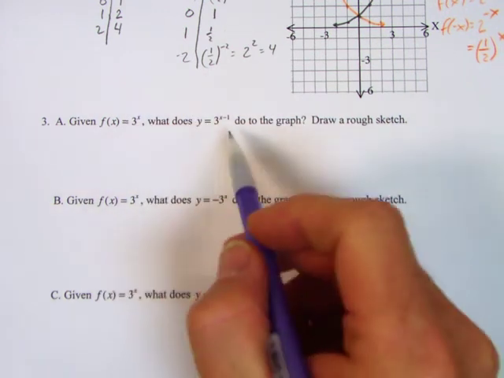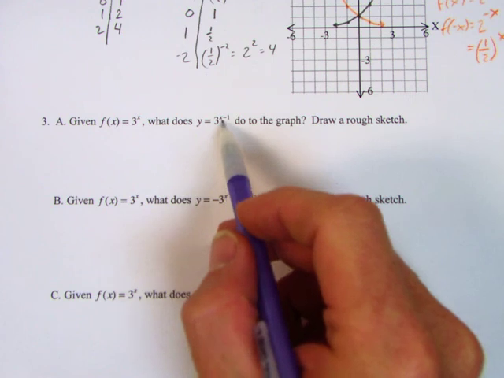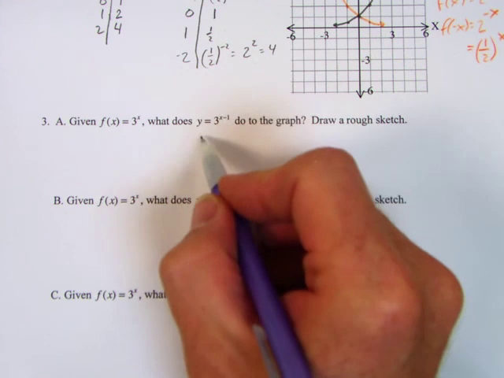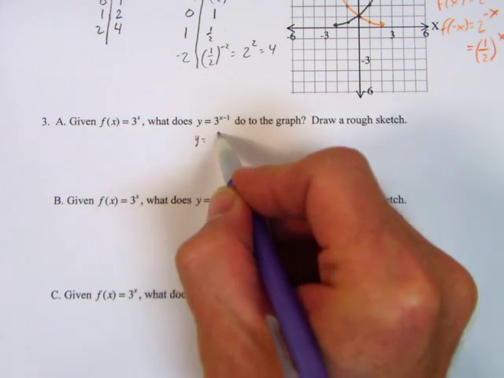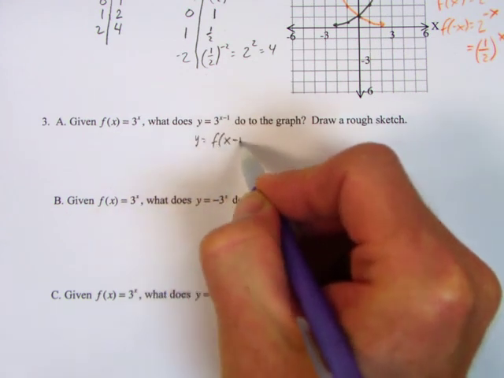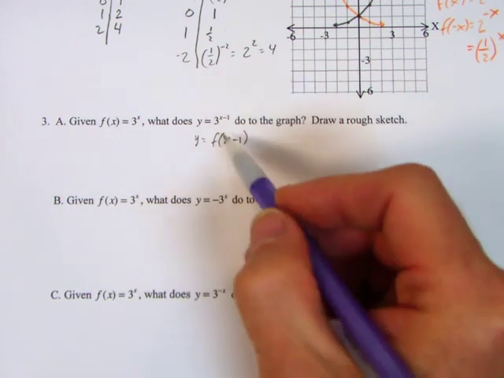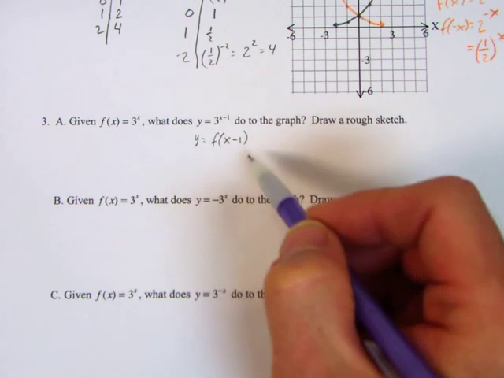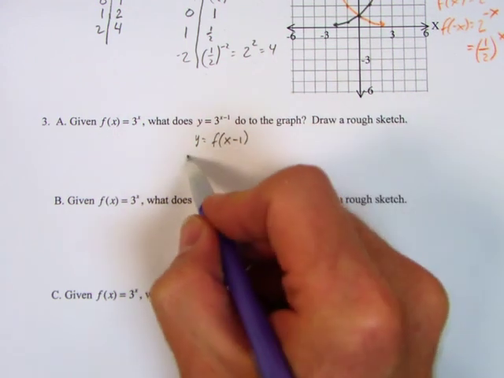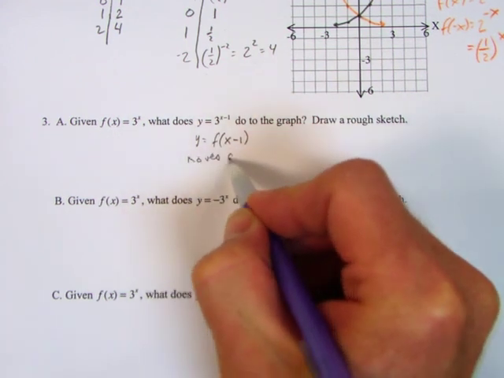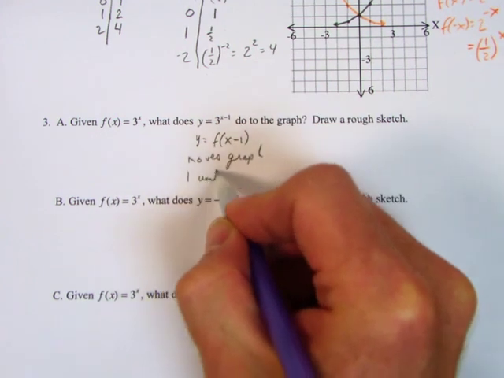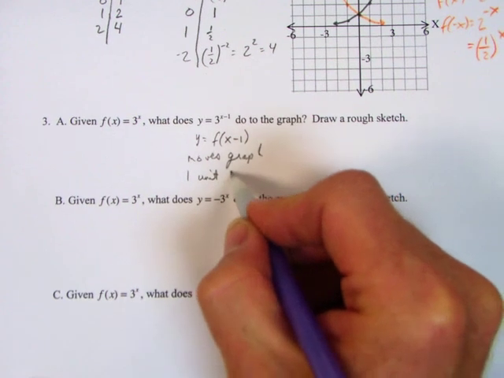If we have y equals 3 to the x, what does y equals 3 to the x minus 1 do to the graph? So if we think of this as f of x here, this is y equals f of x minus 1. What you want to do is recognize it in both forms, but sometimes this helps to jar the memory. What this does is it moves the graph 1 unit in which direction? Right.